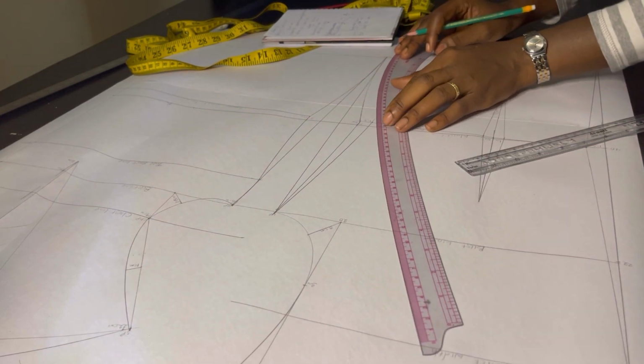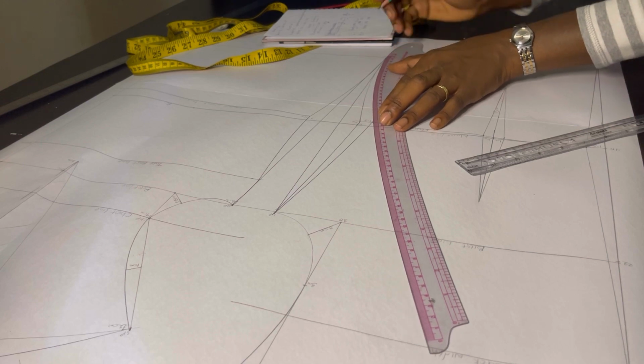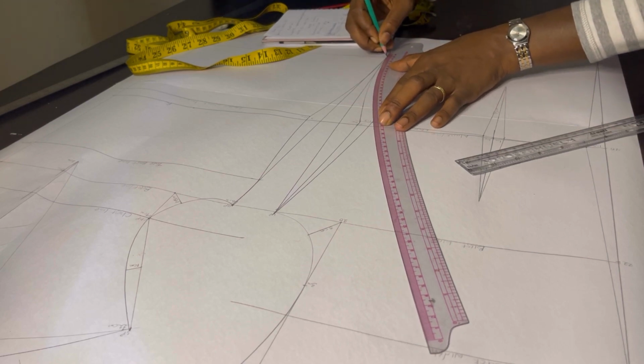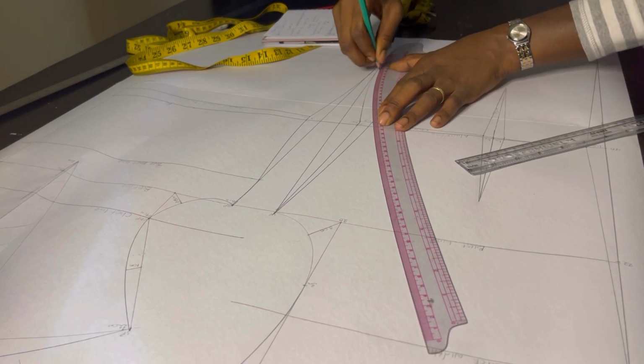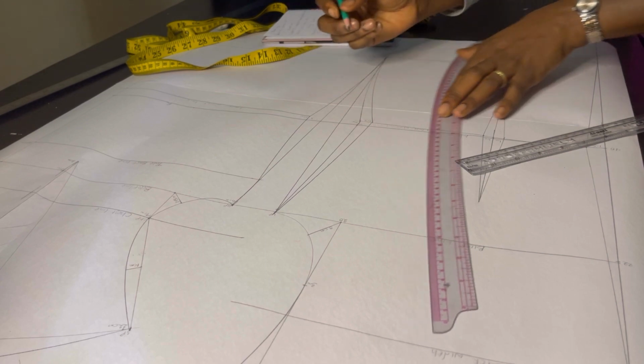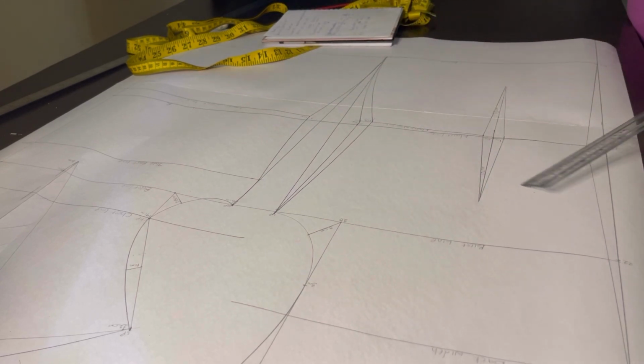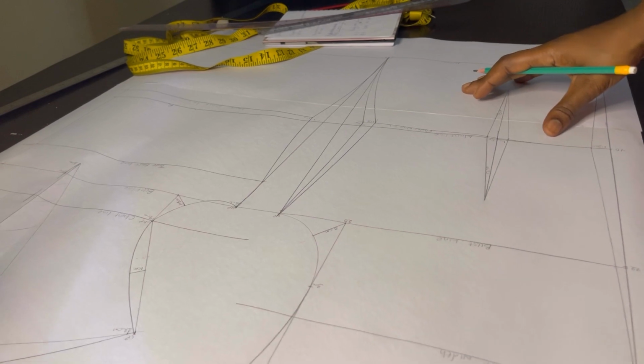Then finish to your waist, your hip. So we're done with the back.